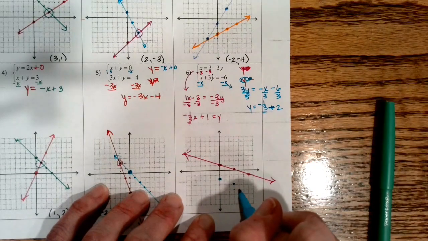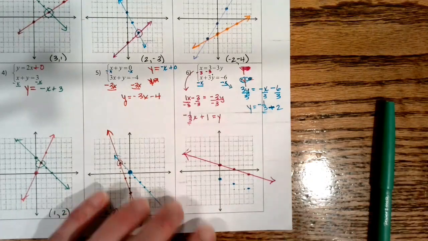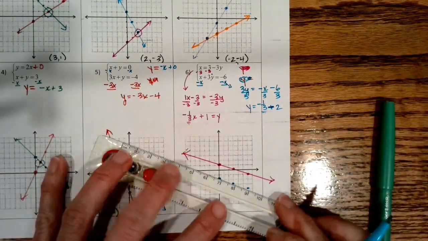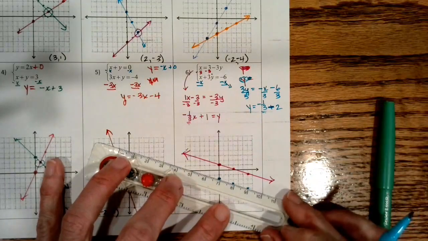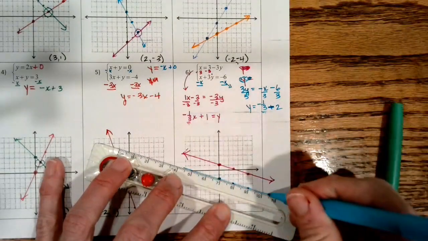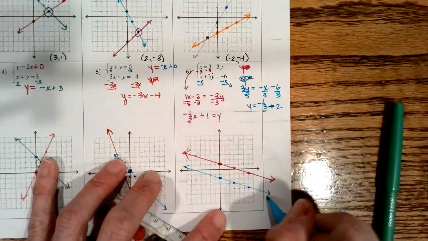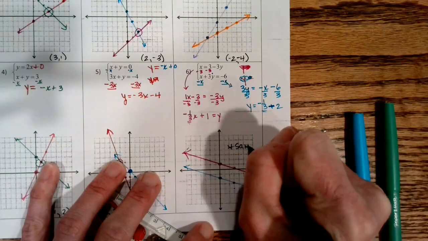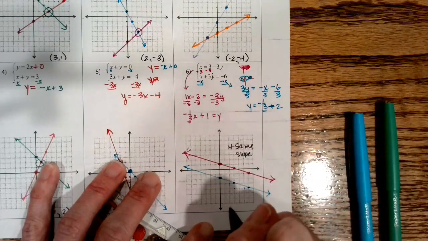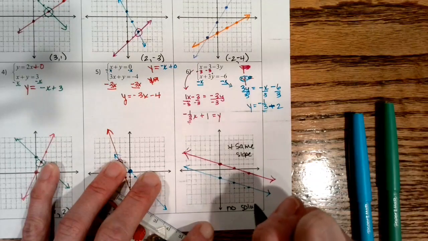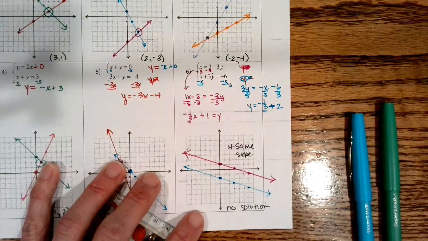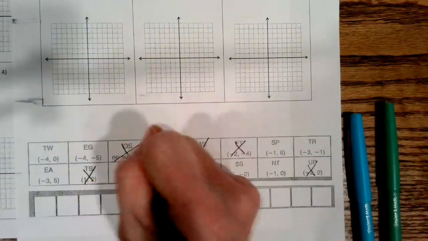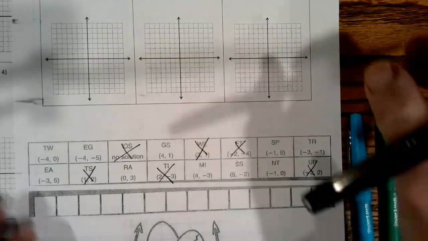-1/3, -1, 2, 3. There's not going to be any crisscross at all because these two lines have the exact same slope. So because these two lines have the same slope, that means that there's going to be no solution. Let's see if that's a choice on the back of the page. Oh, there it is. No solution. All right, let's do the back of this page.